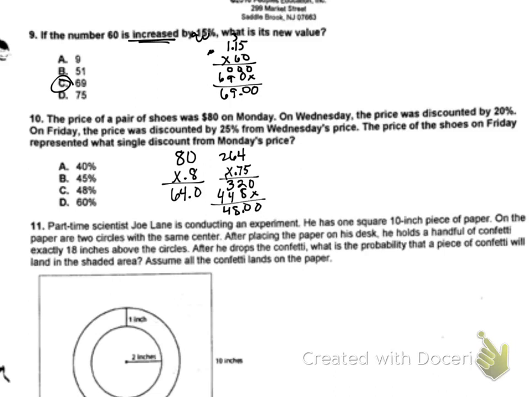So now I'm going to do a percent change from the price of Monday to the price of Friday. So percent change is difference over the original. So let's find the difference. 80 minus 48, which is 32. So 32 over 80. And if you want to simplify, you can. Let's go ahead and simplify this by 8. So 32 divided by 8 is 4. 80 divided by 8 is 10. I'm not going to simplify that any further because 4 over 10 is 4/10, which is 40%. So it was a single discount of 40%. The answer is A.